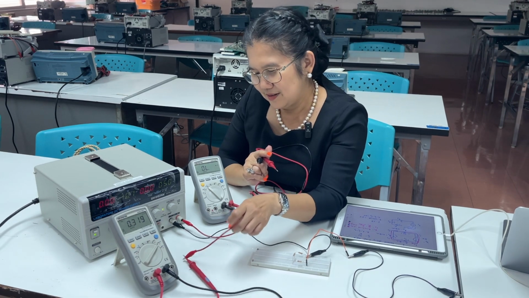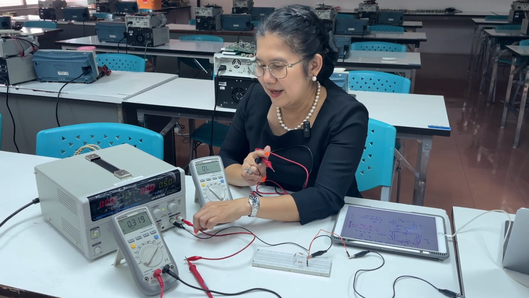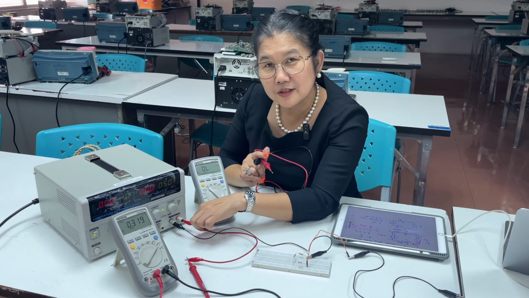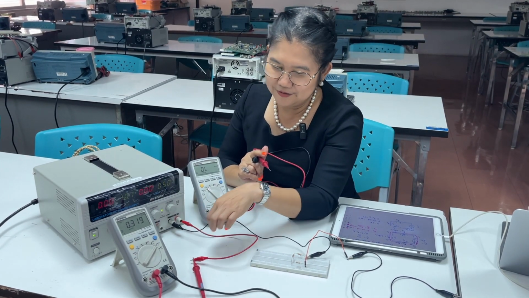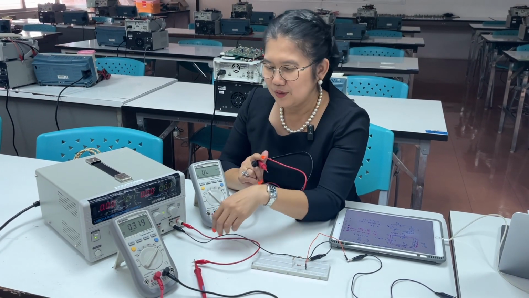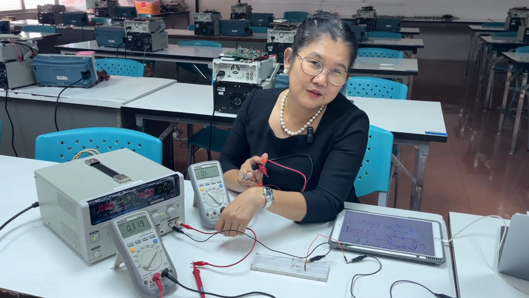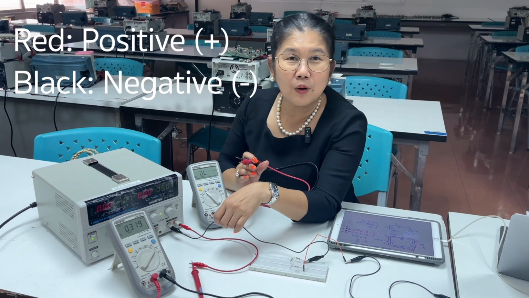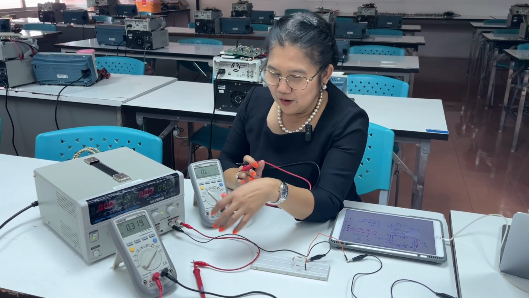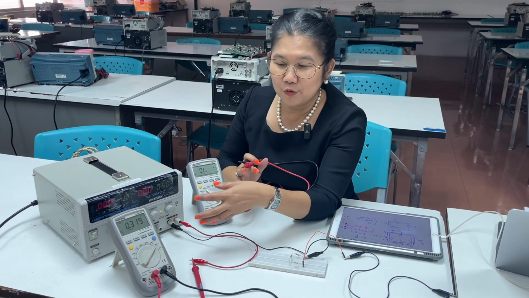Please make sure that you understand that there is a positive terminal and a negative terminal. Normally, we will use red for the positive one and black for ground or the negative side of the so-called voltage drop or water source.